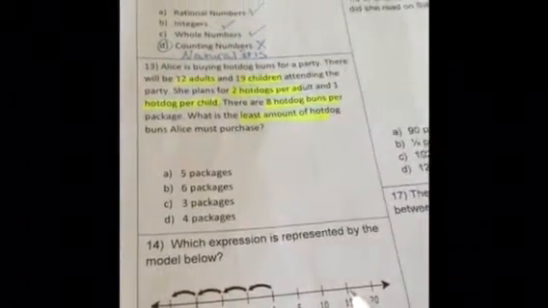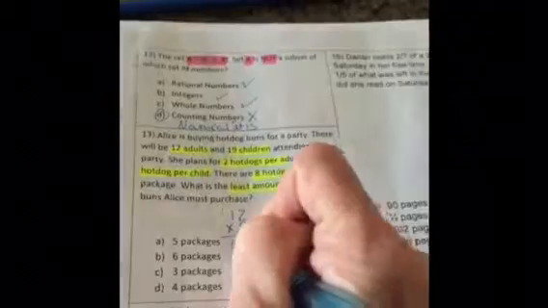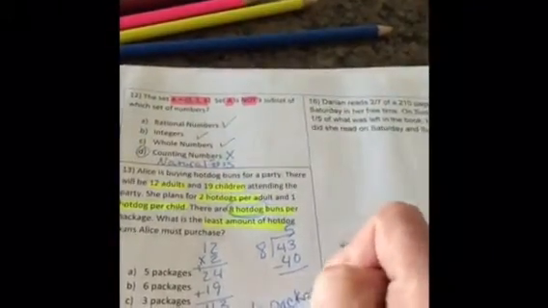First, let's figure out how many hot dog buns she needs. If she's doing 2 per adult, then I've got to go 12 times 2, which is 24. And then 1 per child, so 24 plus 19. She needs 43 hot dog buns. Well, there are 8 hot dog buns in each package, so 8 goes into 43 5 times, but that's only 40 hot dog buns. She would have 3 left over, so she needs to buy at least 6 packages. So the correct answer is B.